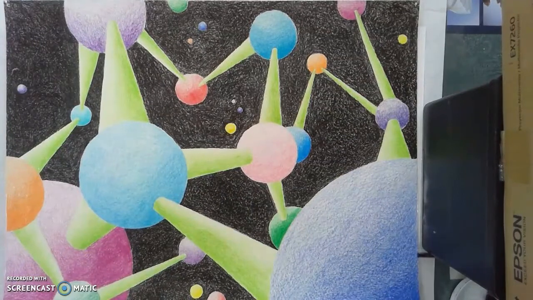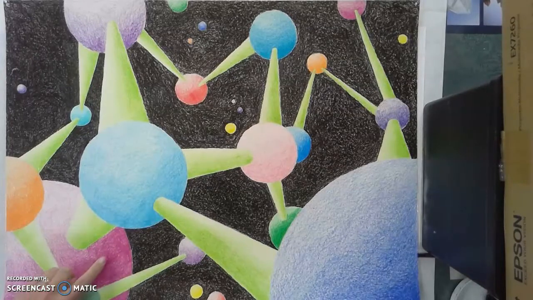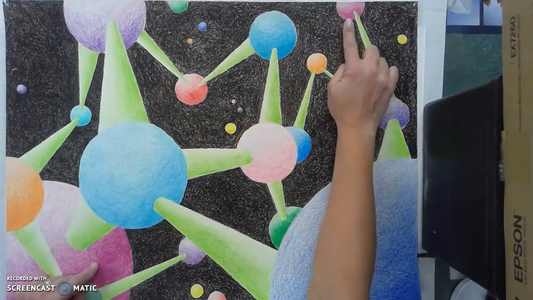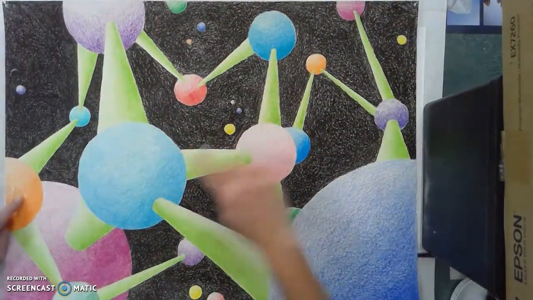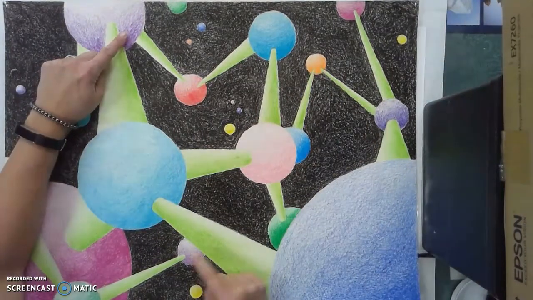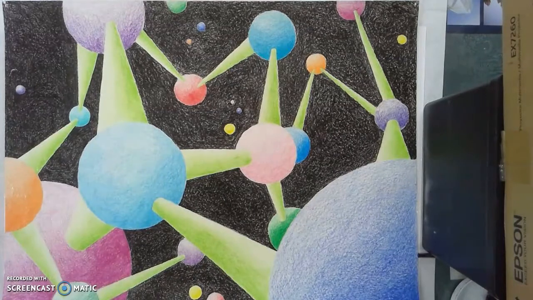One thing that I also want you to notice is that the spheres are lots of different colors, so you can choose whatever colors you want. And I would also suggest repeating colors. So here I have this magenta color here, and then it's way up here in the corner. I have orange here and here. Here's the purple, here it is again. And then that will create variety.